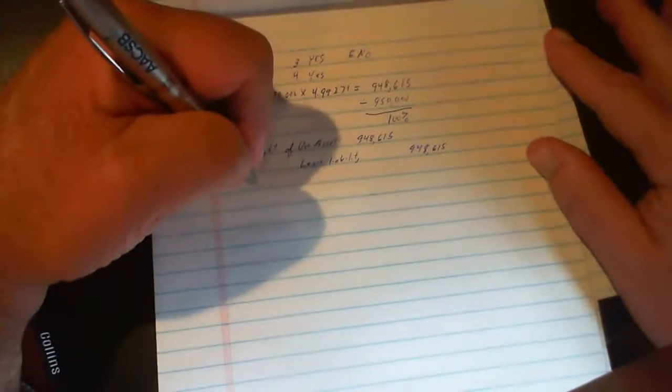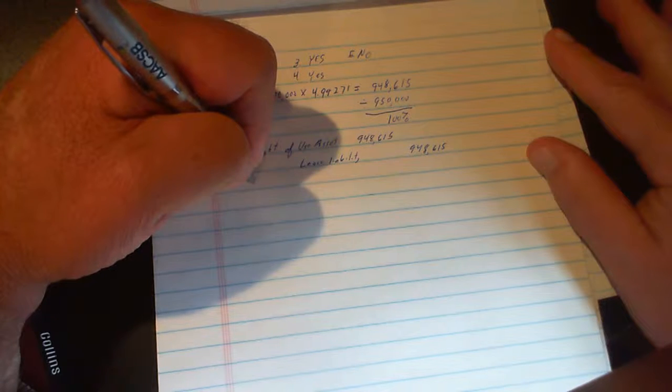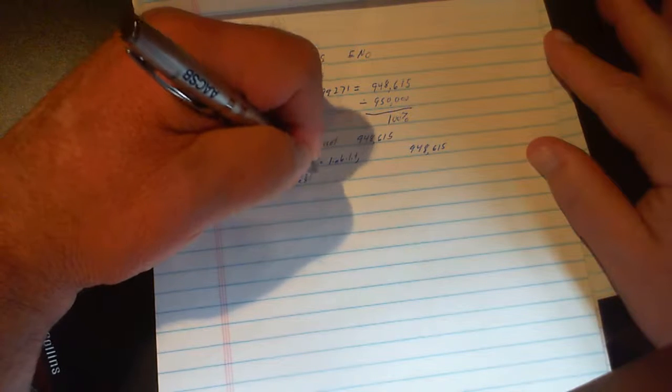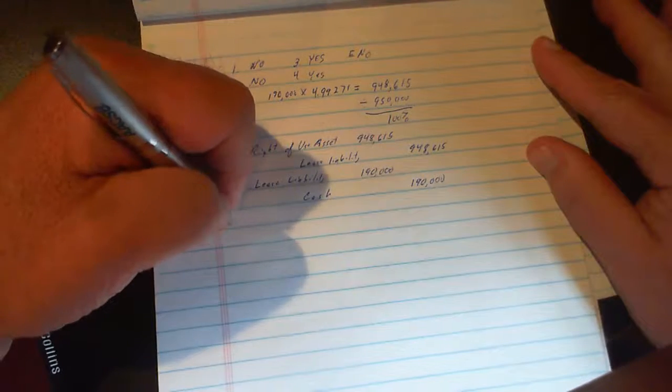Okay, we also are going to make our first cash payment at that time, and so we're going to take off lease liability for $190,000, the lease payment, and we're going to pay cash $190,000. So that takes care of our initial entry.